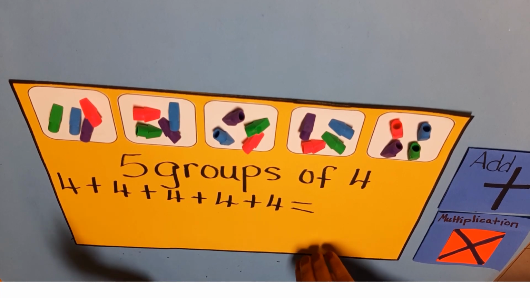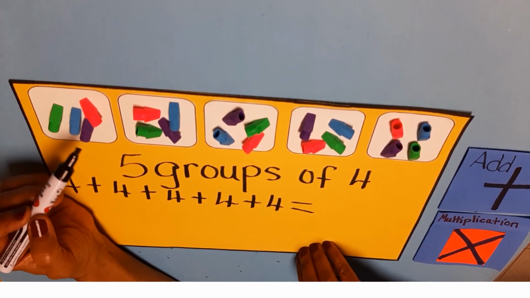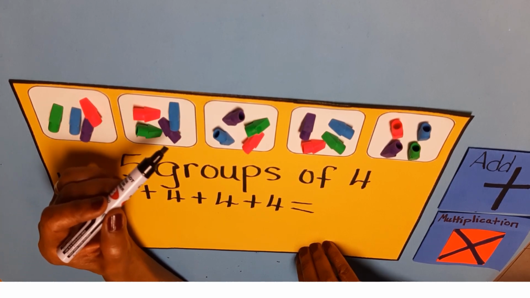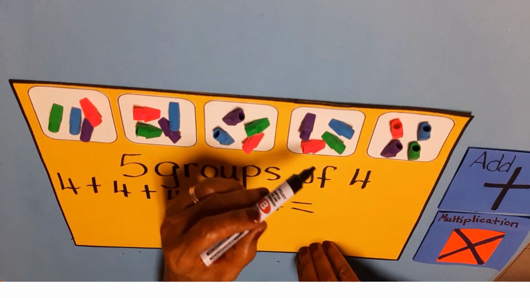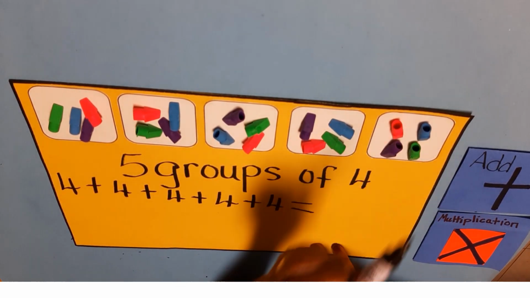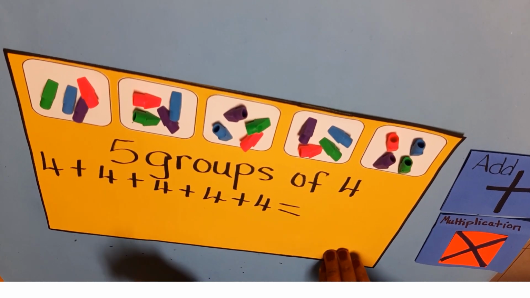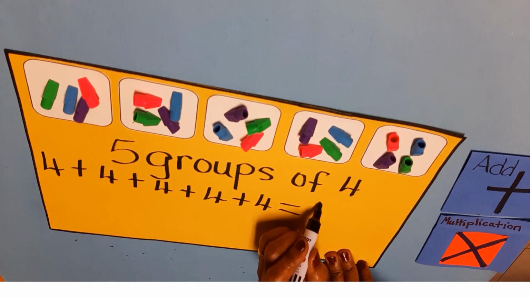So 5 fours, if we look at it, will give us, let's count, 1, 2, 3, 4, 5, 6, 7, 8, 9, 10, 11, 12, 13, 14, 15, 16, 17, 18, 19, 20. So 5 fours will give us 20.